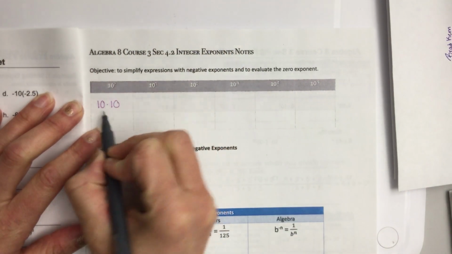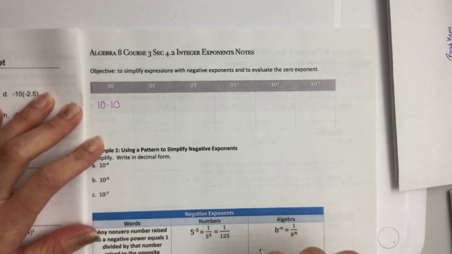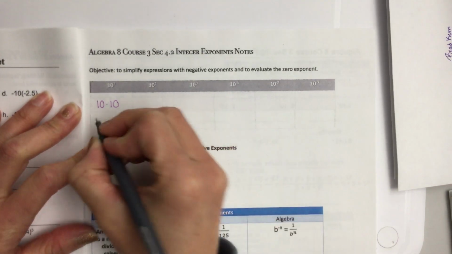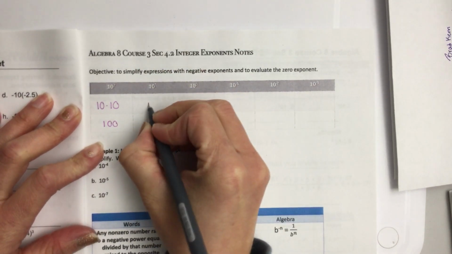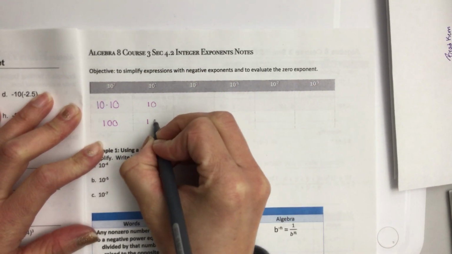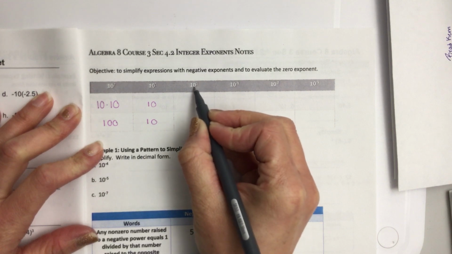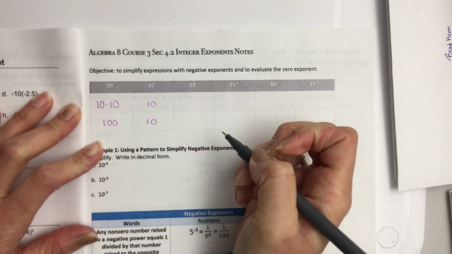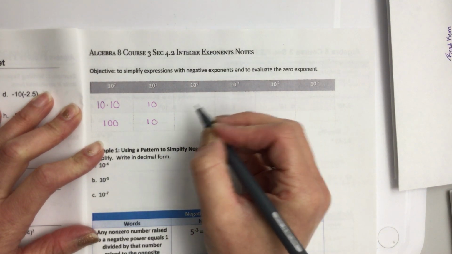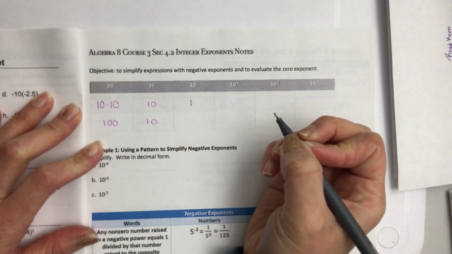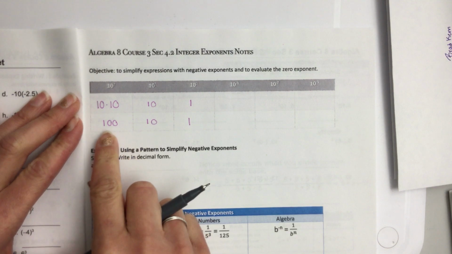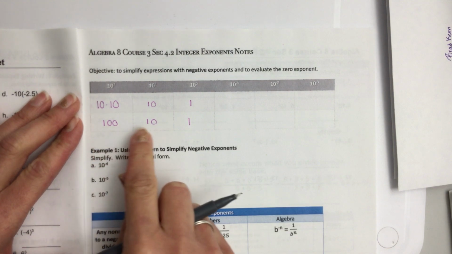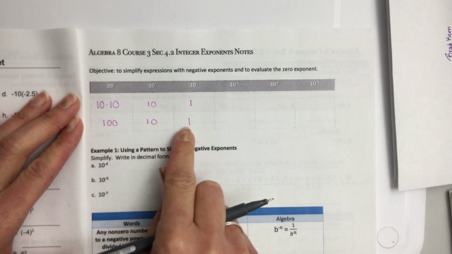The exponent tells us how many times the base is multiplied by itself. So this is 10 times 10, which would be 100. And then we have just one 10, and that's just 10. And then if we have 10 to the 0, remember anything to the 0 power is just 1. Okay? I want you to look at what's happening here.